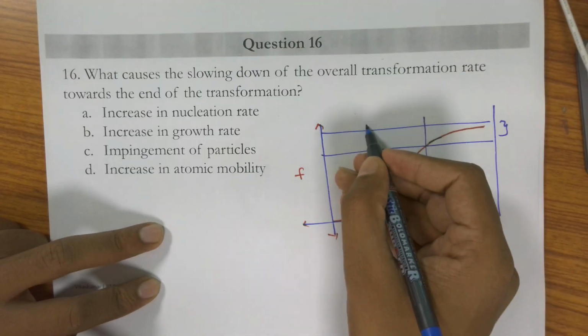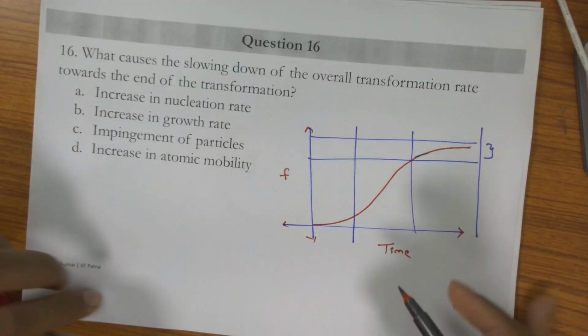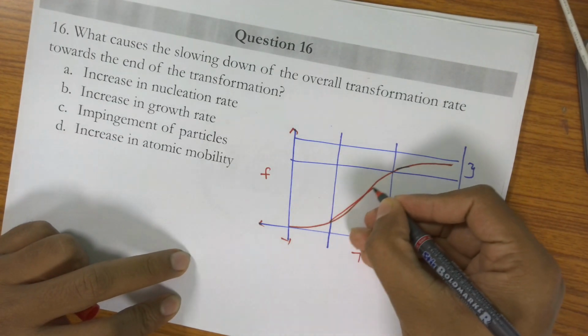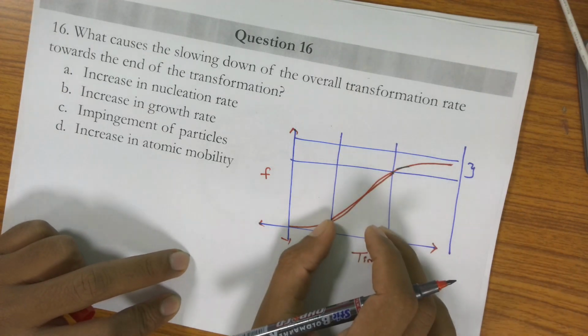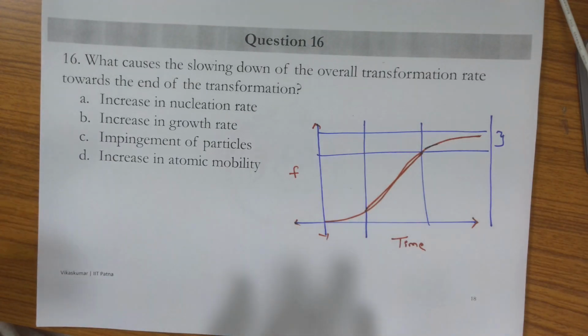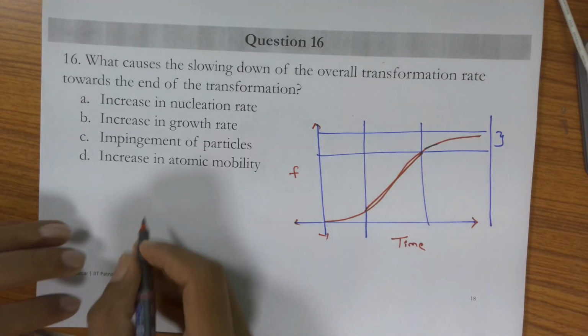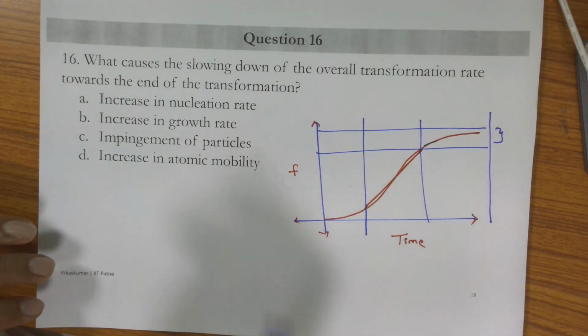While here, the transformation time is very low. Here it's very high, here it's very low for this particular transformation to occur. So now why is it the case? It is because of the impingement of the particles which we saw in the class.